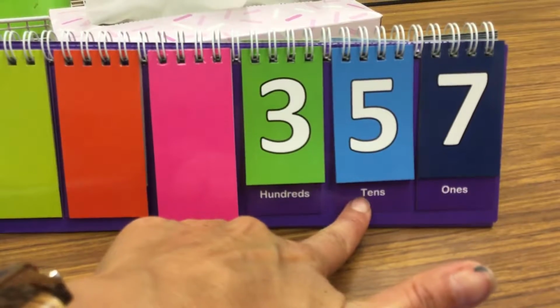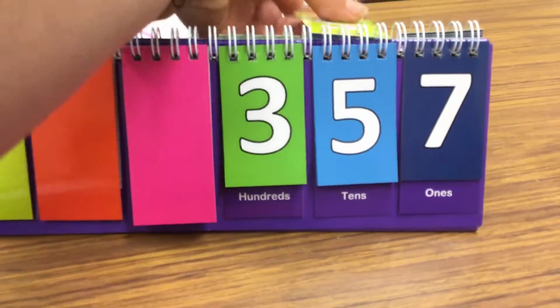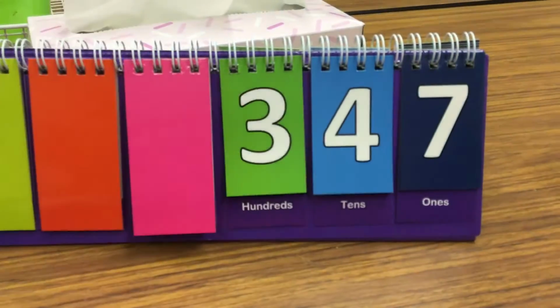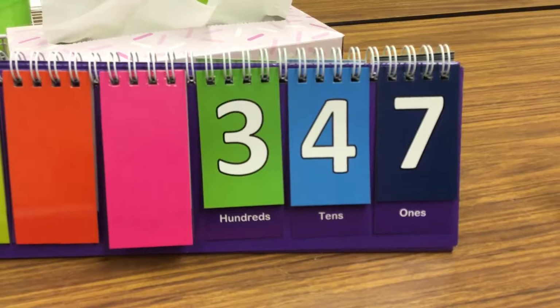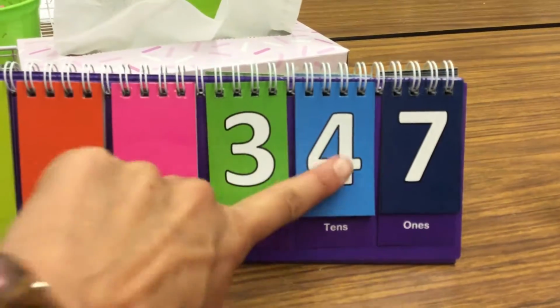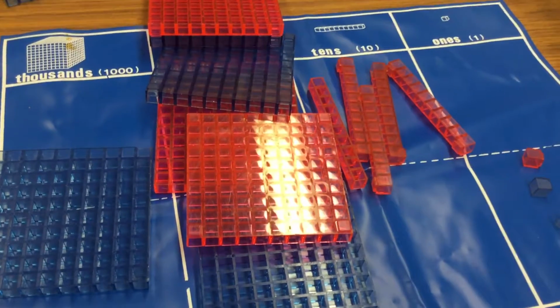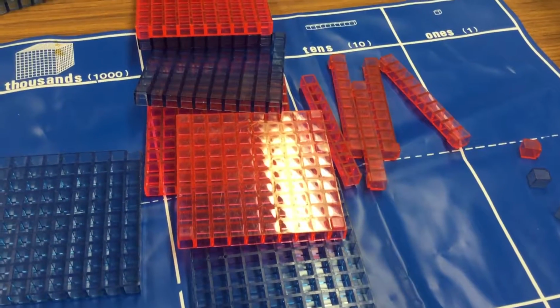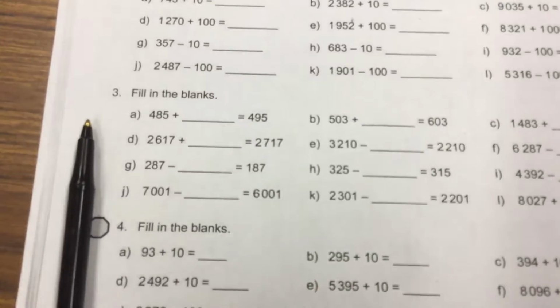We're dealing with the tens. We want to take away one of those. We get 347. All right, remember, you can do it with this, or you can do the problems with this. Either one is okay. Now, I'm going to explain part 3.